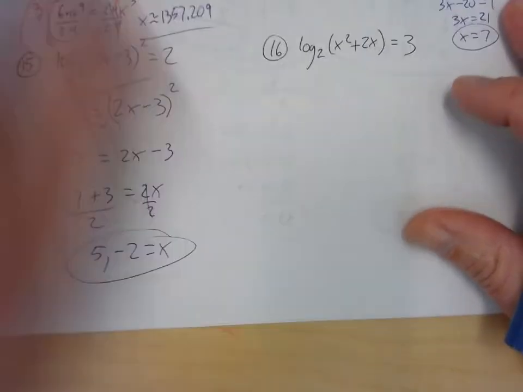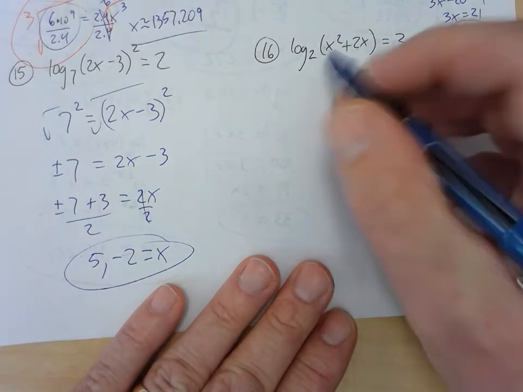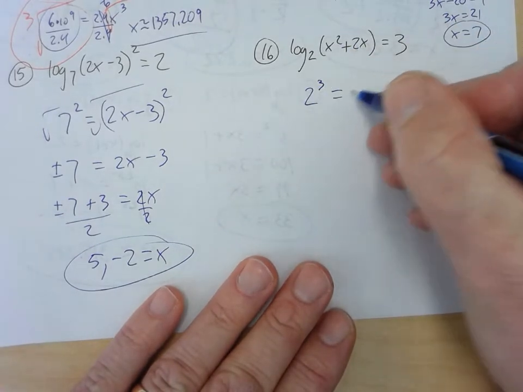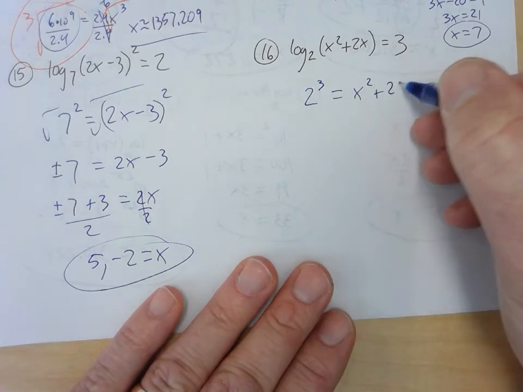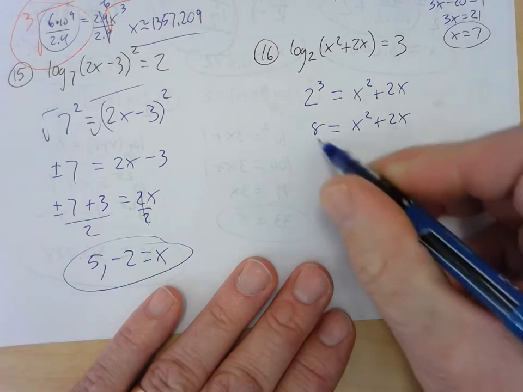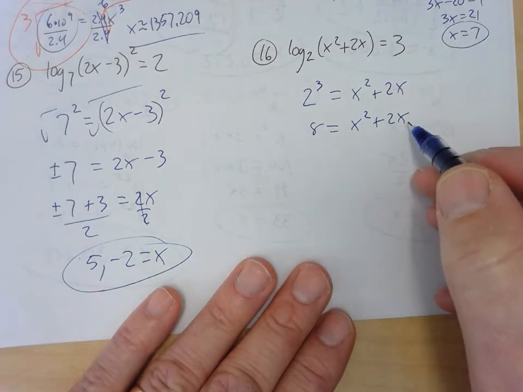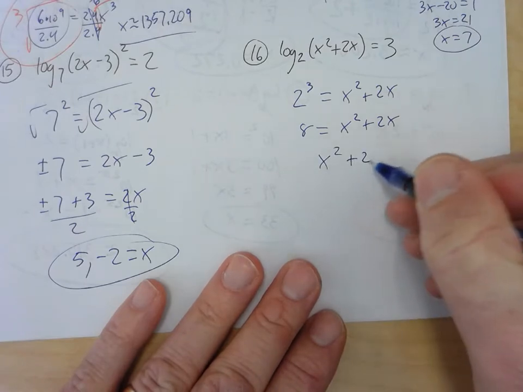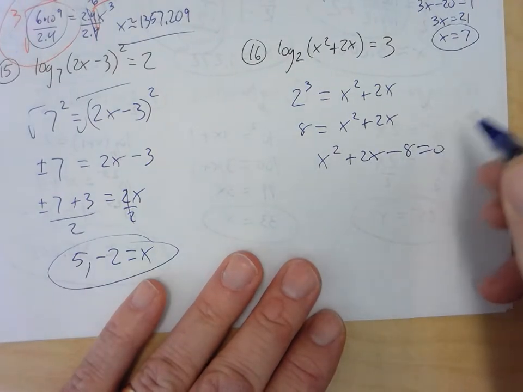The next problem is base, exponent, answer. 2 to the exponent 3 is equal to x squared plus 2x. So it's 8 is equal to x squared plus 2x. Move the 8 over, because this is a quadratic. We solve our quadratics by setting them equal to 0. So you get x squared plus 2x minus 8 equals 0.